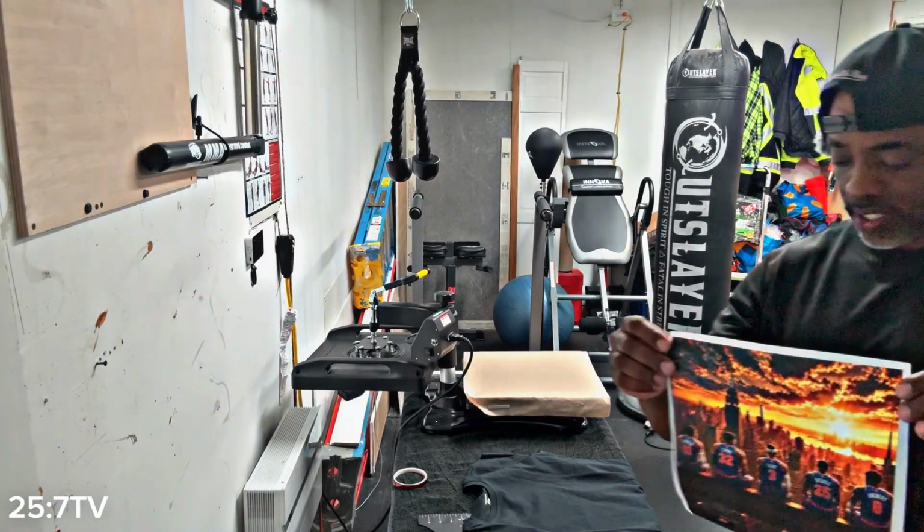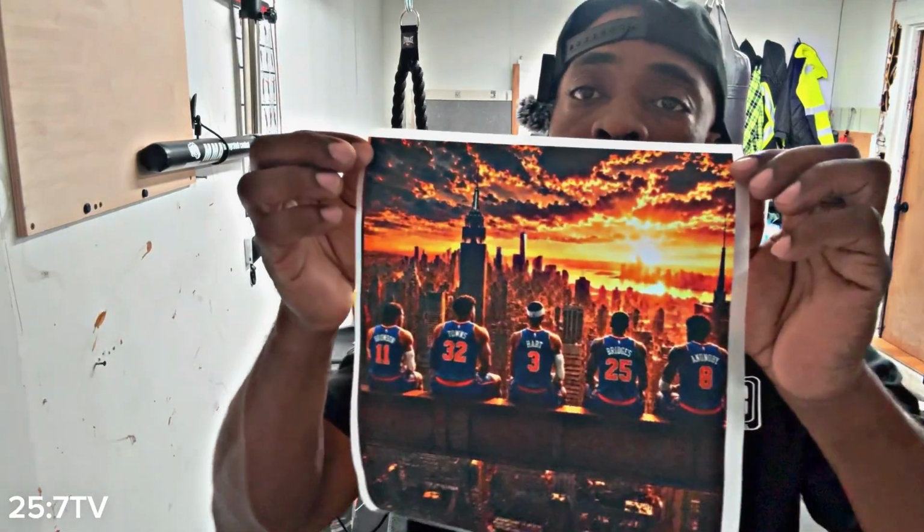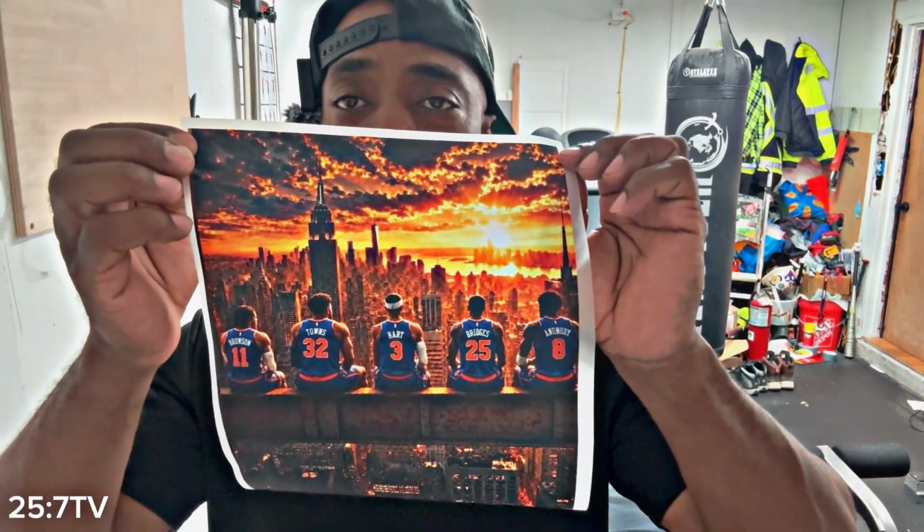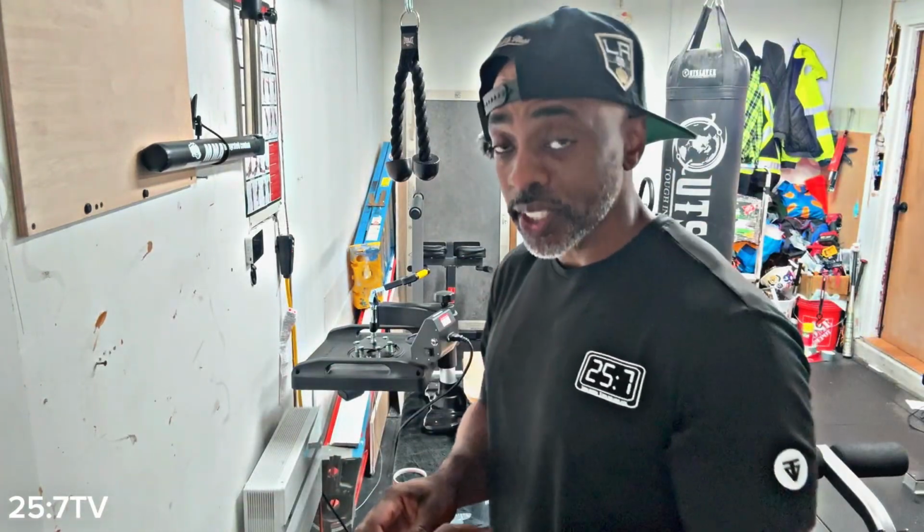So what we're gonna do is we're gonna cut one of these New York Knicks designs out real quick. All right, so that's the design cut out. It's just the New York City skyline with them sitting on the building I beams. I thought it was a dope picture, so I was like, you know what, I'm gonna take the picture and throw it on the shirt because once you know how to do this, that's what you can do.